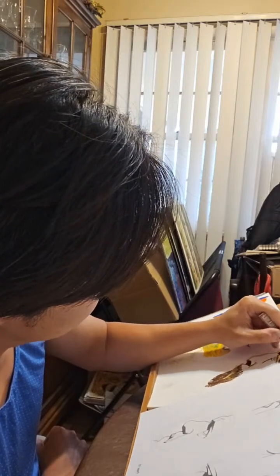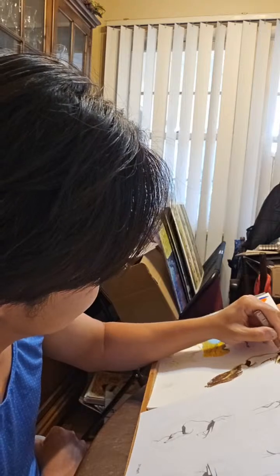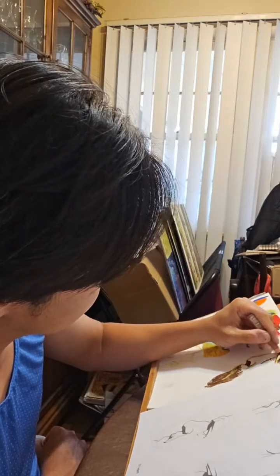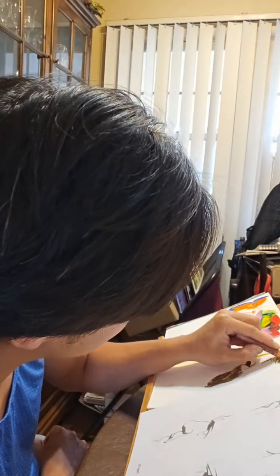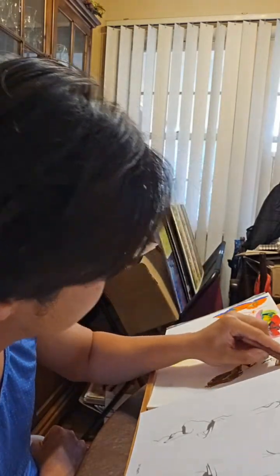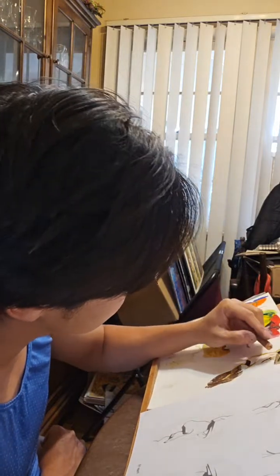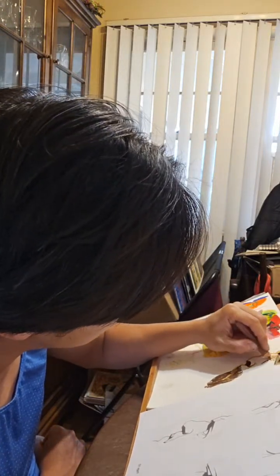I think this peach will be fun because it'll help spread some of the black that we used around to help create a little bit of a grittiness as far as the color goes.